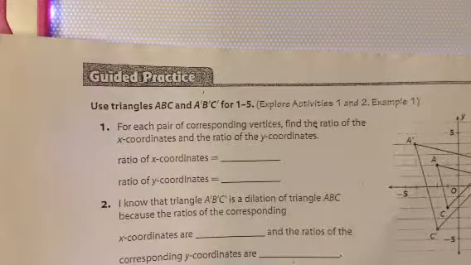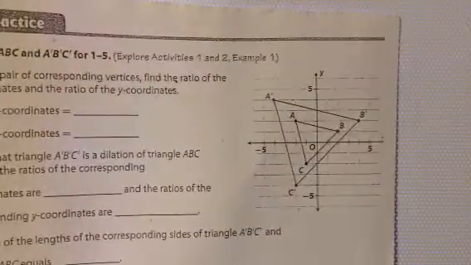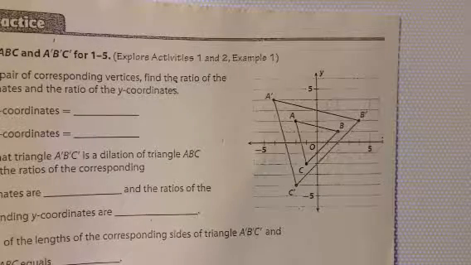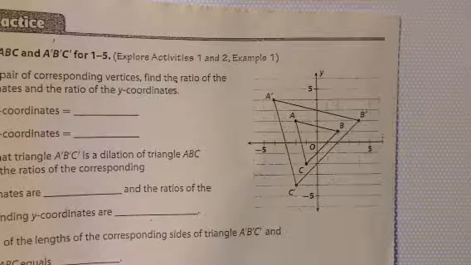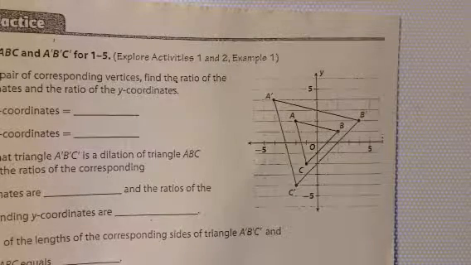Last page of notes for today. Use triangles ABC and ABC prime for 1 through 5. For each pair of corresponding vertices, find the ratio of the x-coordinates and the ratio of the y-coordinates. Okay, so on this one, the dilation's already been done. So they're basically going to be asking us to find the scale factor of a dilation that's done.